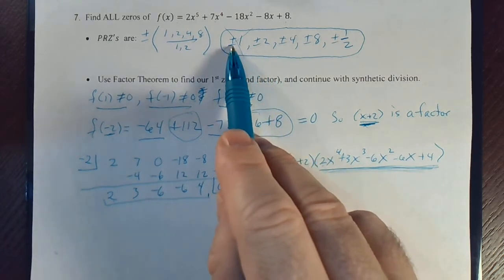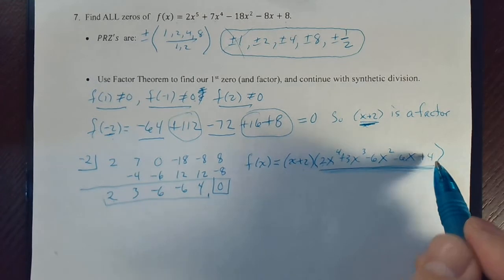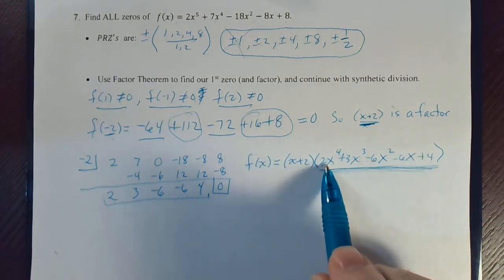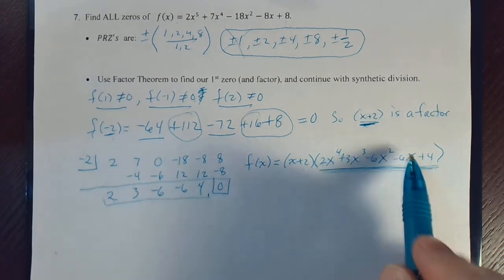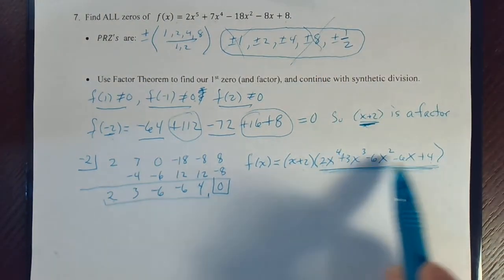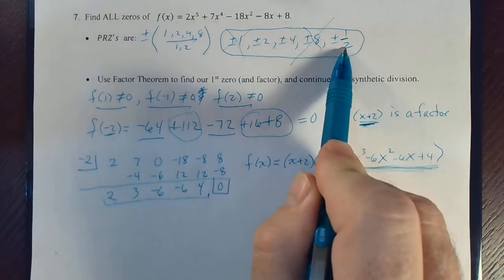We already tried plus and minus 1 and it failed. Now the possible rational zeros would be factors of 4 over factors of 2, which means 8 is not a possibility. That's gone. And the rest remains the same. So now our possibilities are this guy, and this guy.